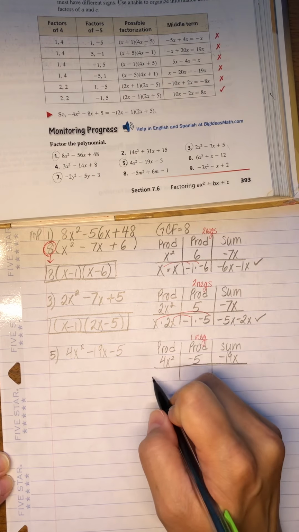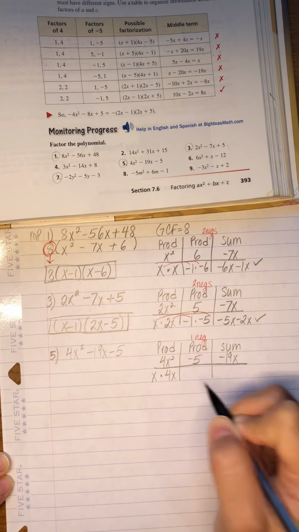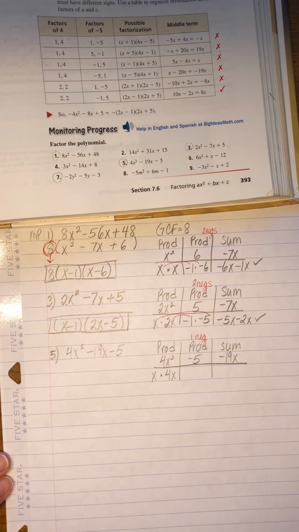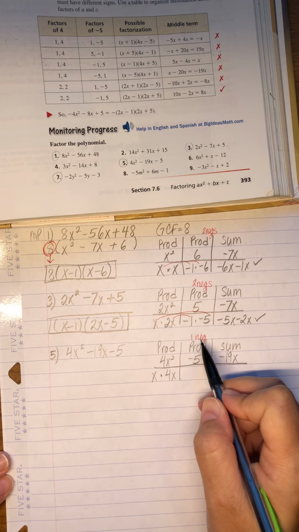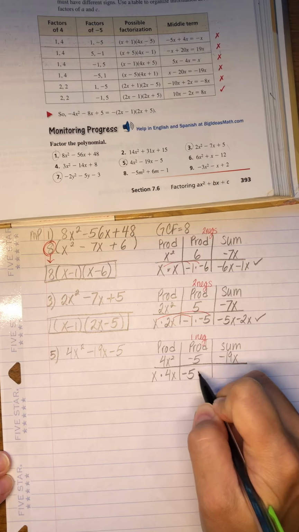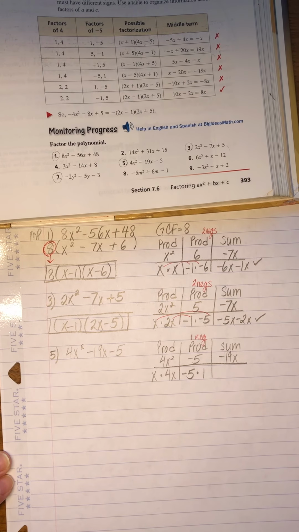For 4x squared, we can try x and 4x, or we can try 2x and 2x. It doesn't matter which one you try first, but there is one correct combination. So to get -5, I know I need one negative number. Let's try -5 and +1.